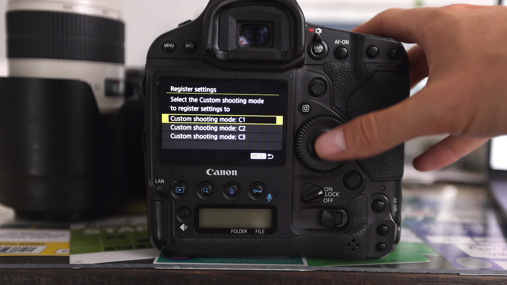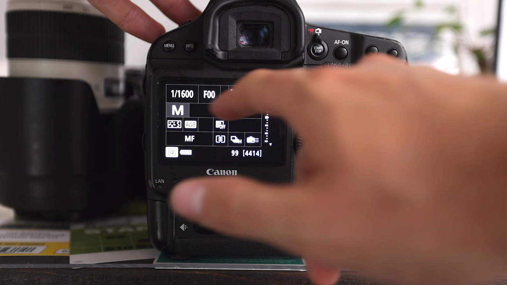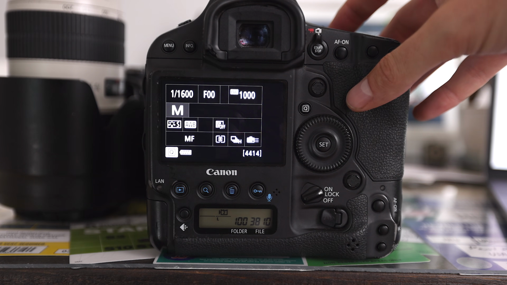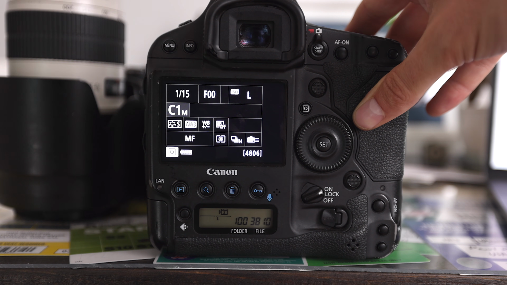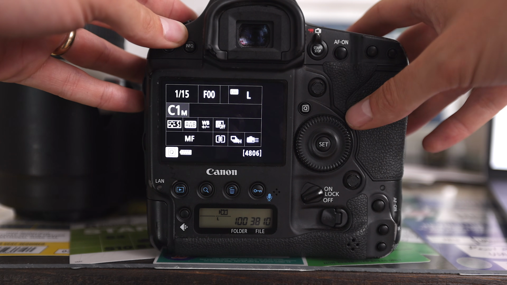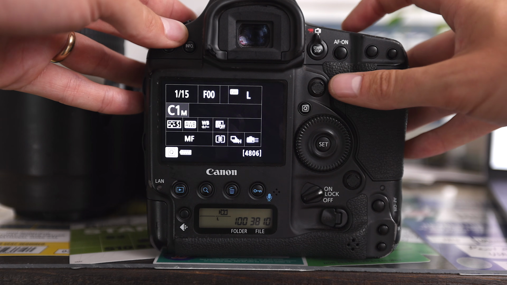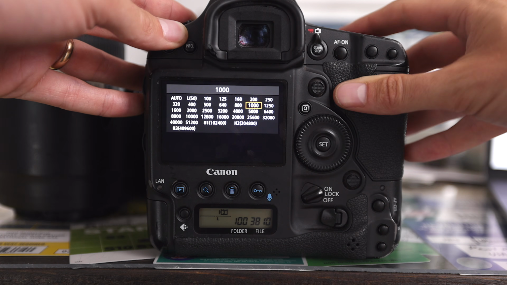So if I had pressed OK, anytime I go to C1, it'll have every setting here that I used right now in that setting. So you can see if I click to C1, I'm at 1/15th of a second. My ISO is really low because I'm using this for panning shots. So this was during the daytime, so my ISO had to be really low. But if I was at night, I can still change these settings and bump that ISO up a lot higher.